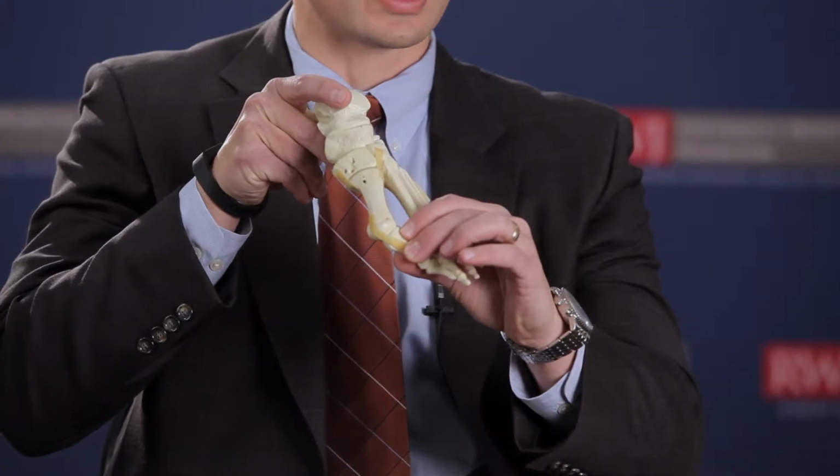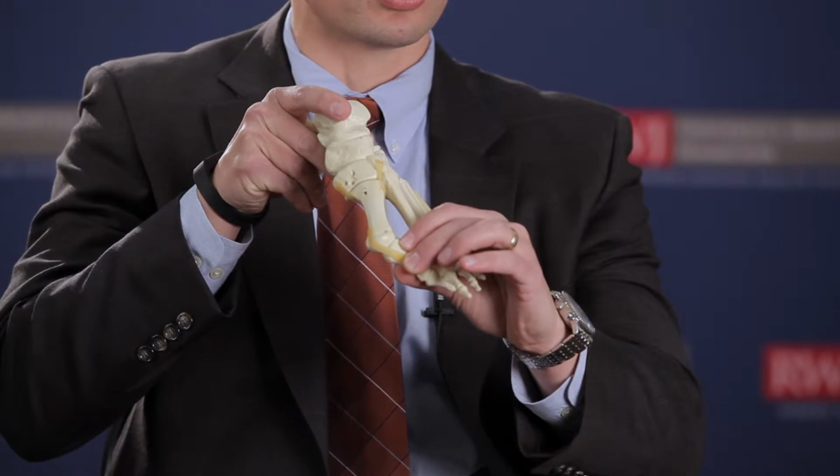A bunion typically is a prominence that people will see on the inside part of their foot. As you can see here, the normal anatomy, this is the metatarsal, will start to shift, and as it starts to shift, it will protrude along the side of the skin, and they will see this prominence along the side of the toe.